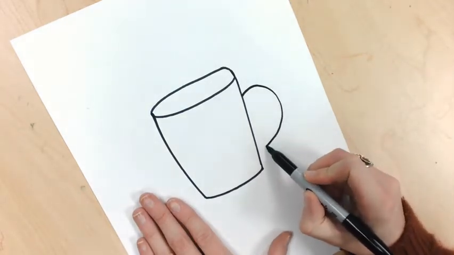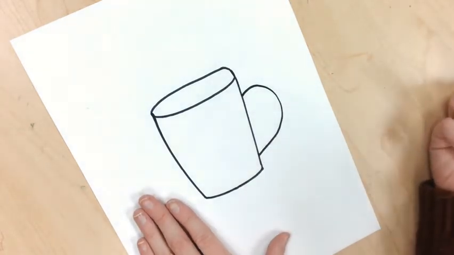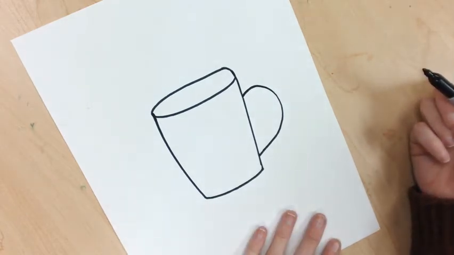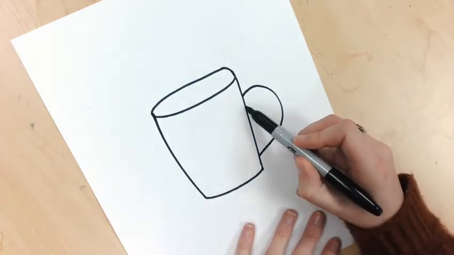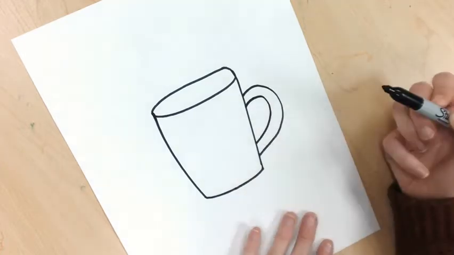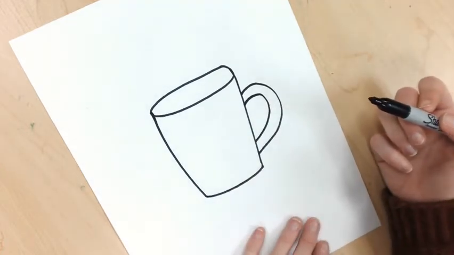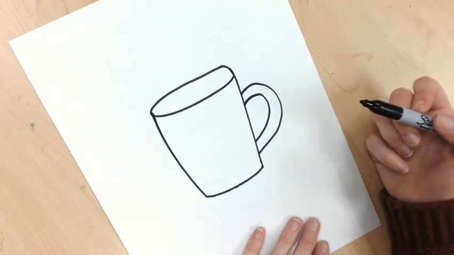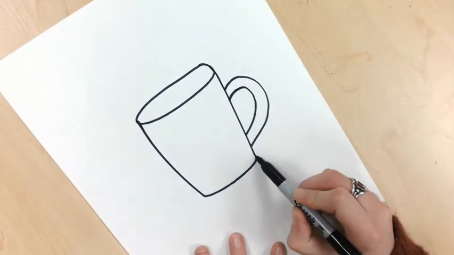Now I'm going to draw my handle. And to make it look a little bit more three-dimensional, I'm going to add an inside piece. You can tell that the oval we made at the top is what shows us that it might look a little bit three-dimensional, even though it still is a 2D piece of artwork.